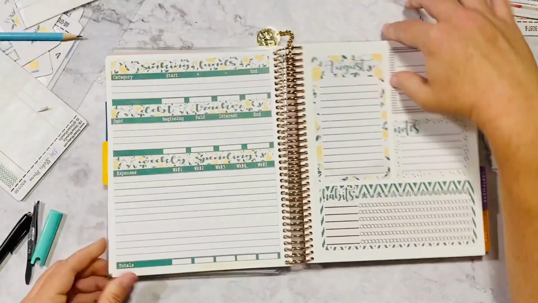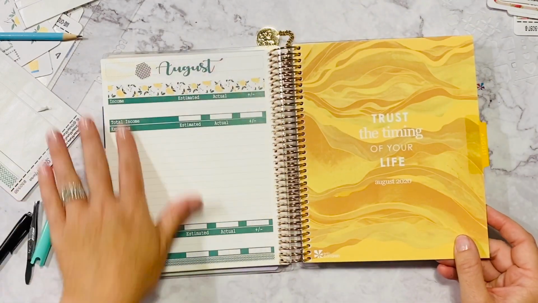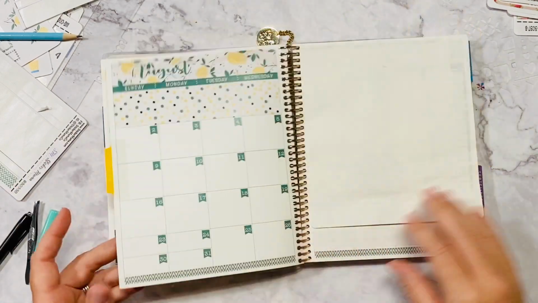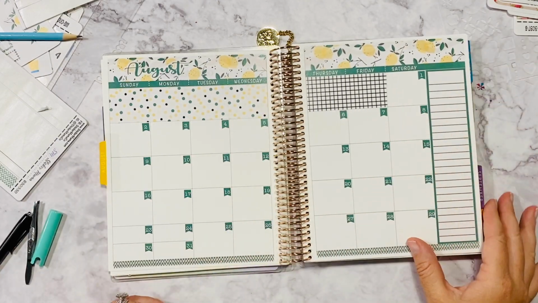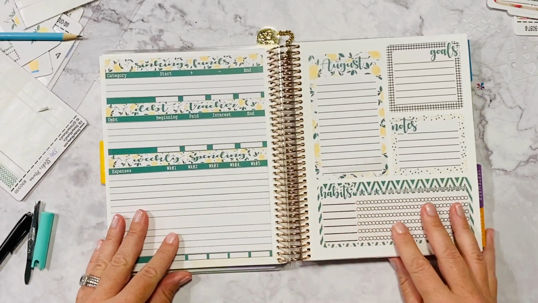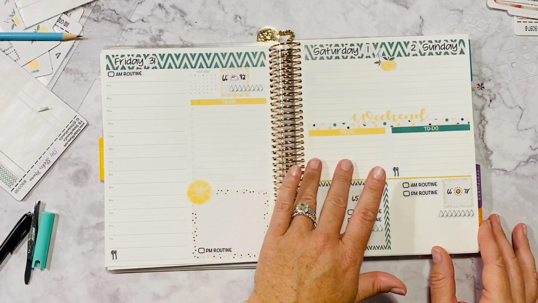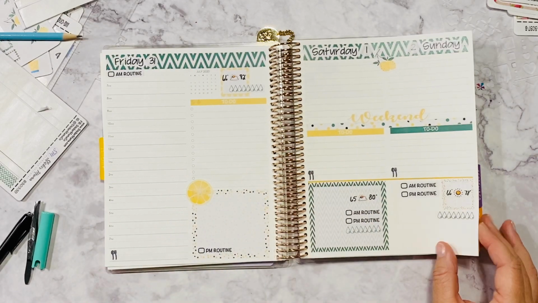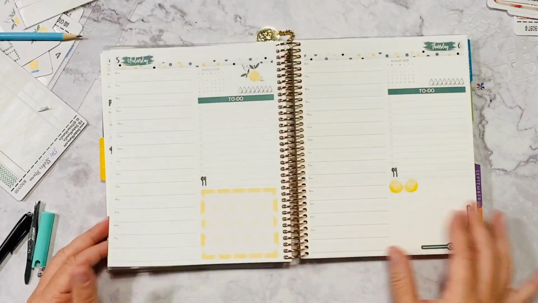Finished here. Really quick, I'll walk you through again. So here's my August budget before the August tab. We have our monthly spread. We have our sinking funds, debt tracker, and weekly spending, and then a productivity page. I was just going to show you some of my matching kits to go with the Duo that also match the monthly.